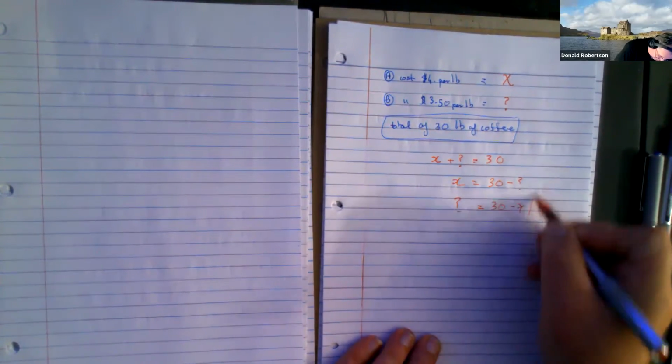Oh, that's an idea. I don't know what this guy is, so I'm just going to call him question mark for a minute, right? X plus unknown is 30. Then won't X be 30 take away the unknown? Do you see that guy? And won't the unknown be 30 take away X? You could write it either way, right? That's now told me who this guy is.